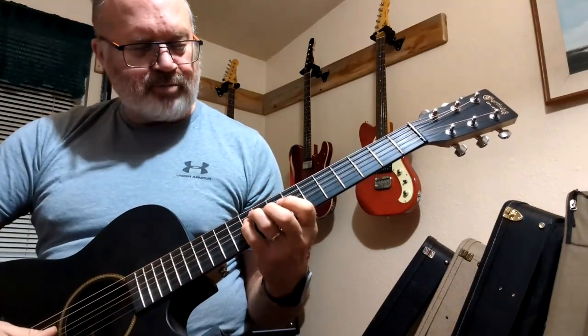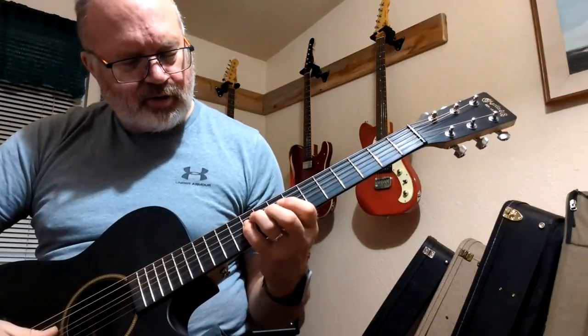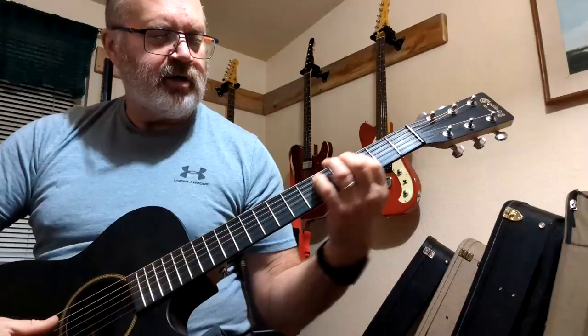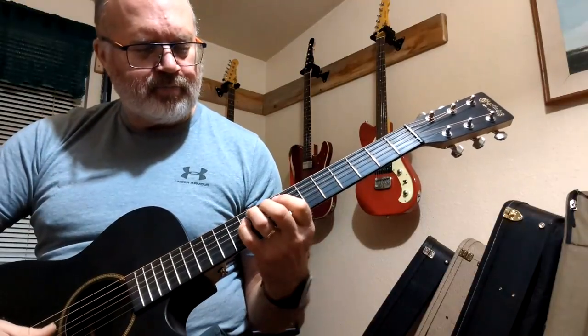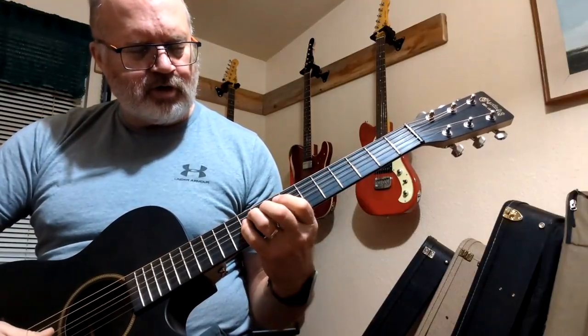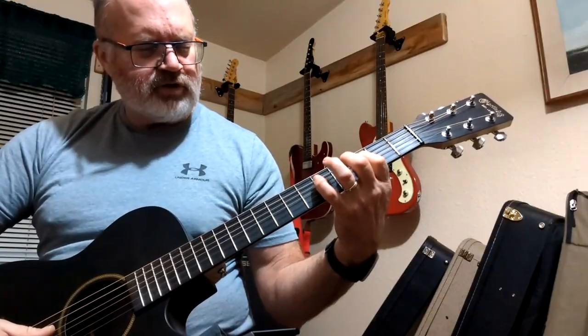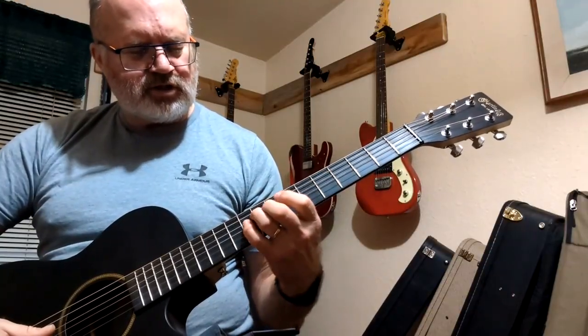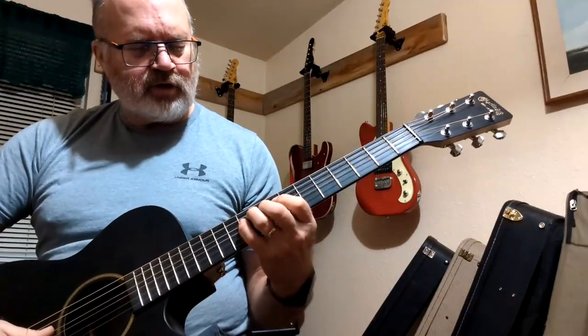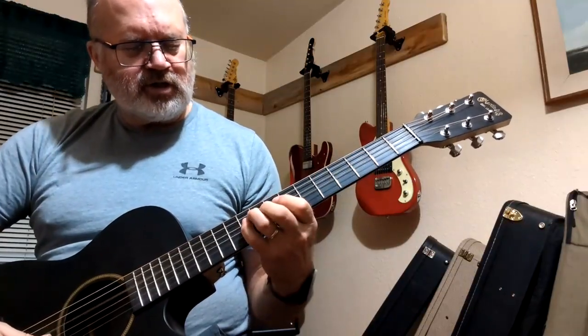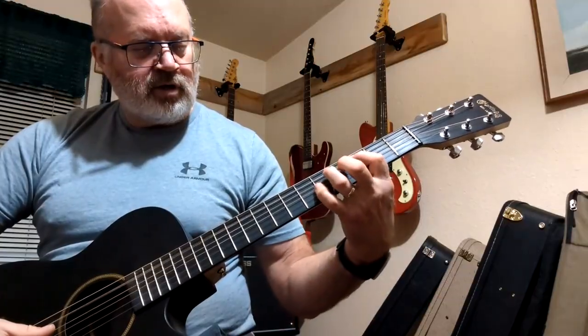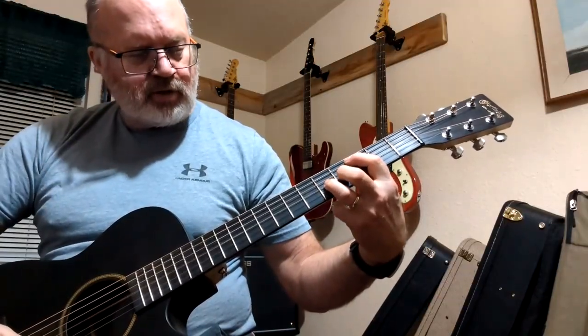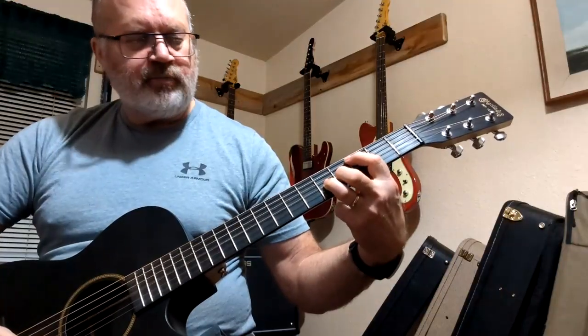And there's the octave way up there. That's kind of weird. There's an 8 way the heck up there. It's pretty far. It's really far. Gotta go up 7 frets to get the octave of the next string. 2 strings over, it's only 2 frets up.